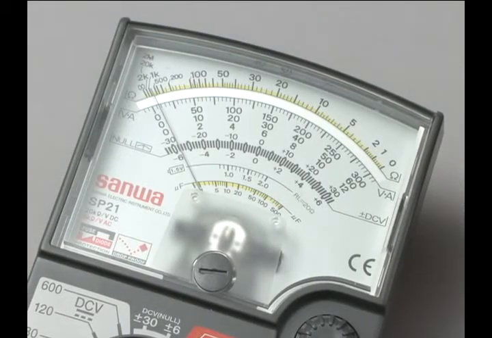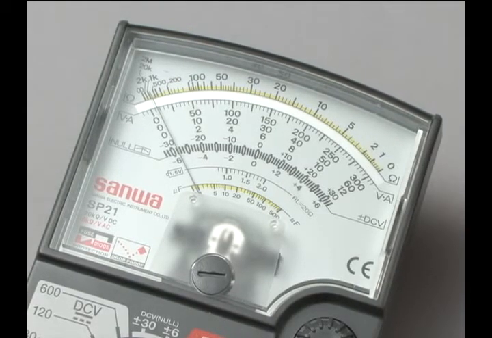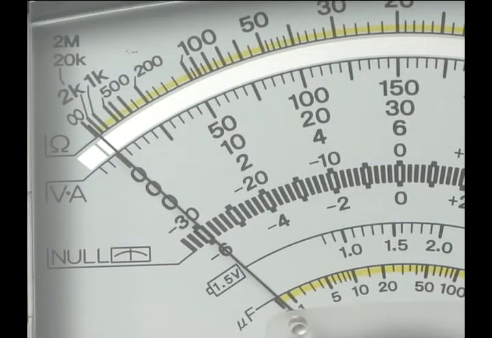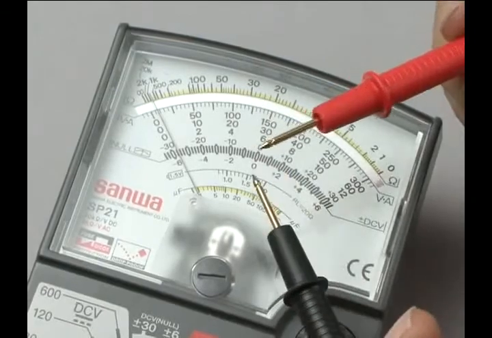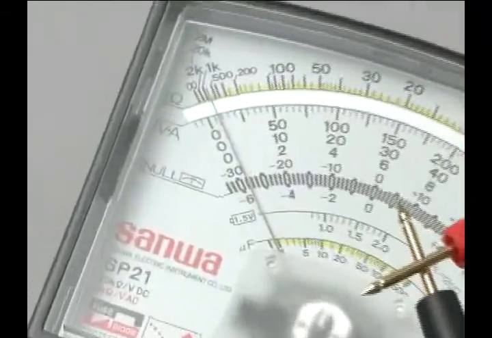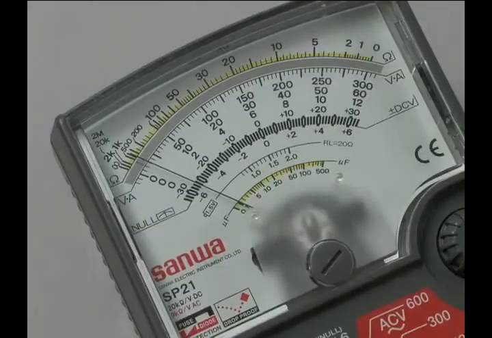Make zero level adjustments before measurement. When the red and black test leads touch each other, check if the indicating needle points to 0 volts. If the indicating needle does not point to 0 volts, adjust the needle by rotating the adjustment screws with a screwdriver.